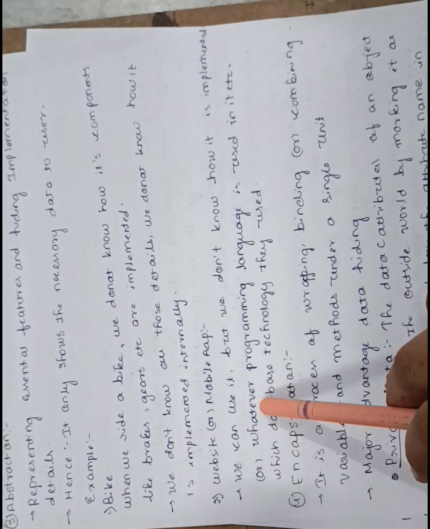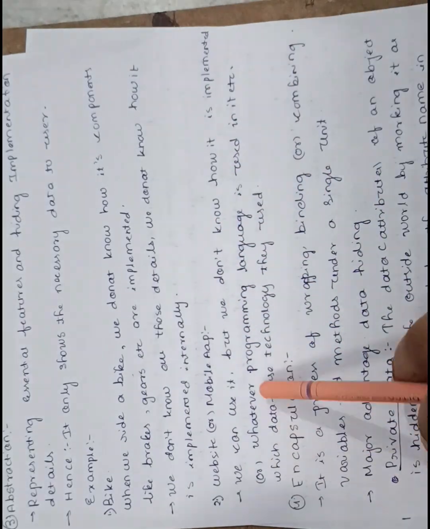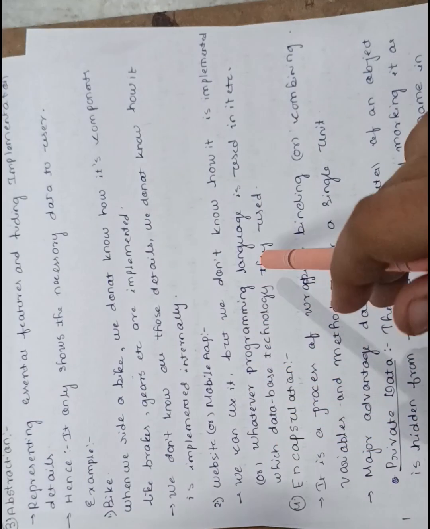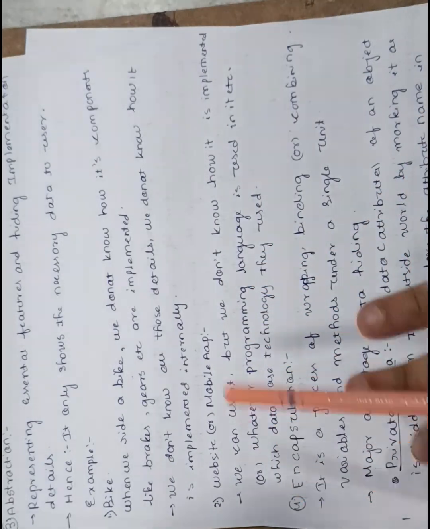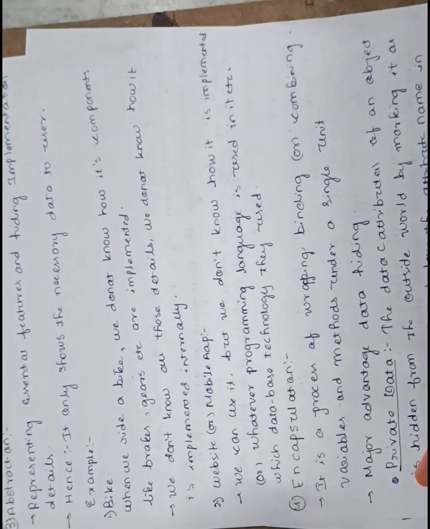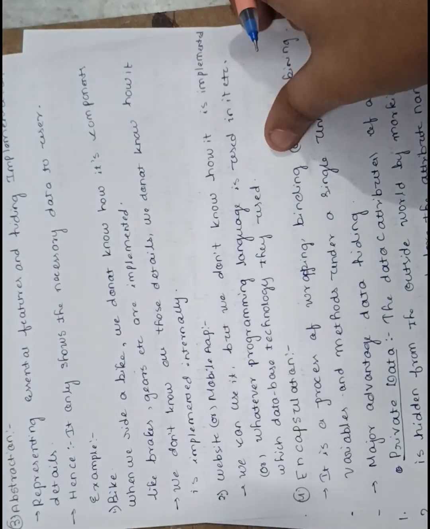We can use a website or mobile app, but while using it we do not know how it is implemented, what programming language is used in it, or what database technology they have used. Such unnecessary details, which the user does not need to know, are hidden. That is known as abstraction, hiding the unnecessary details.